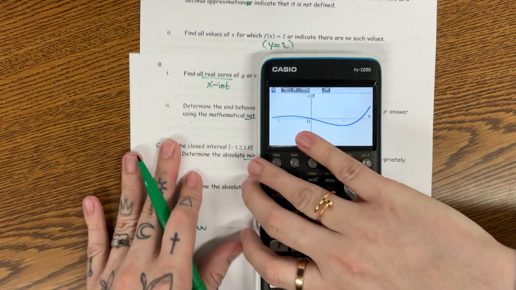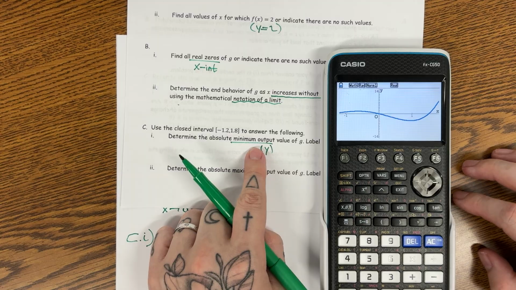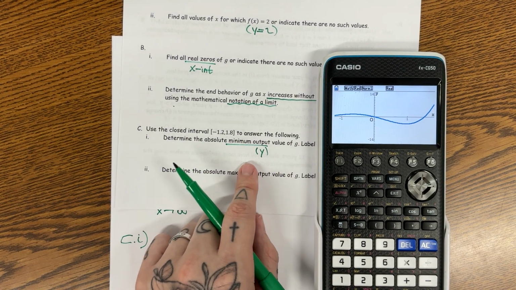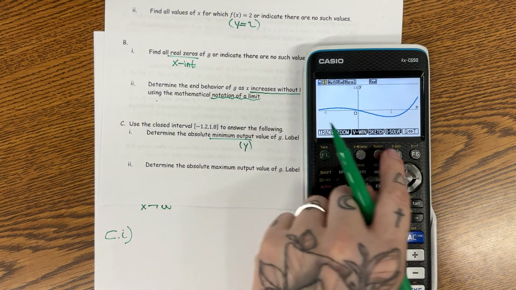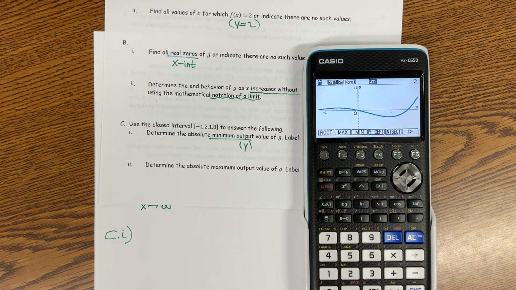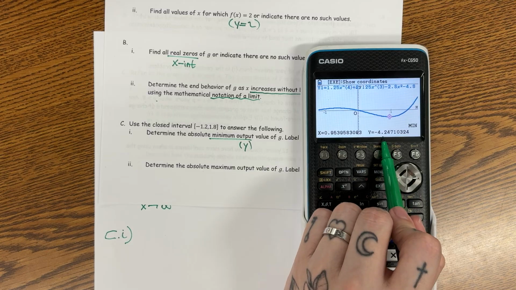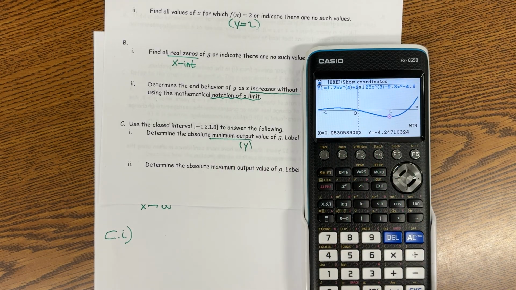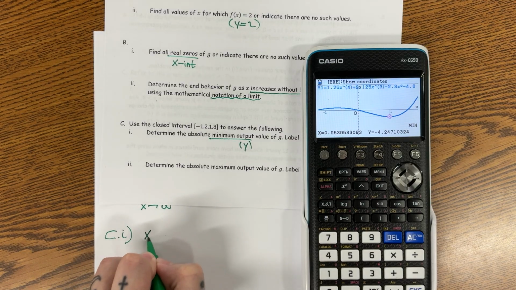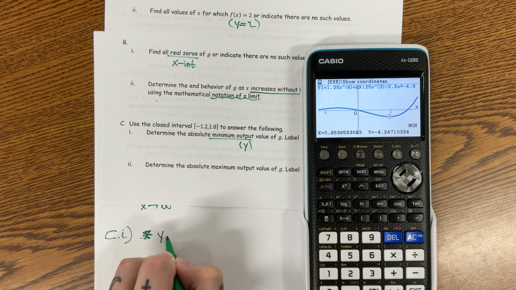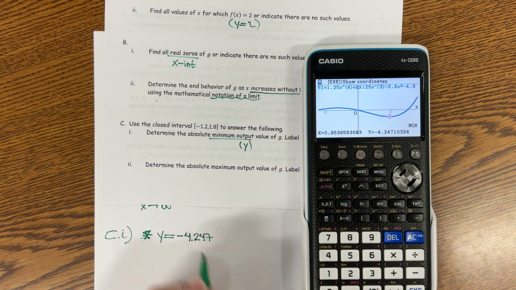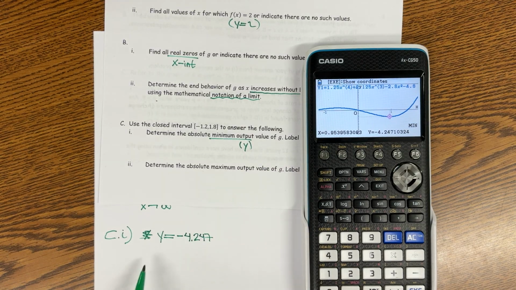So what I want to find is the minimum output. What's the lowest that this function is going to go on this interval? So I want to find the minimum. So shift G solve and then minimum. Our Y value is what we want because we want the output value. So I want negative 4.247. I already would have lost that point right there. So Y equals negative 4.247.